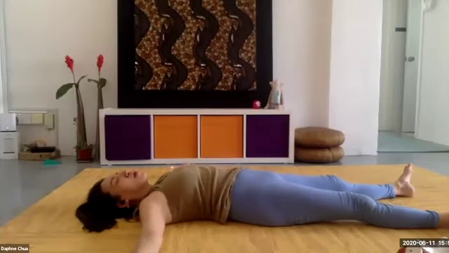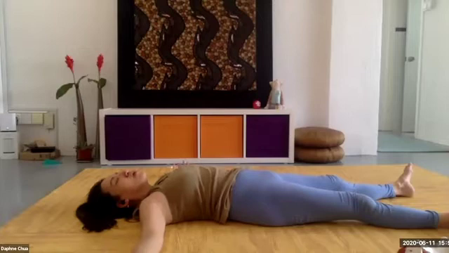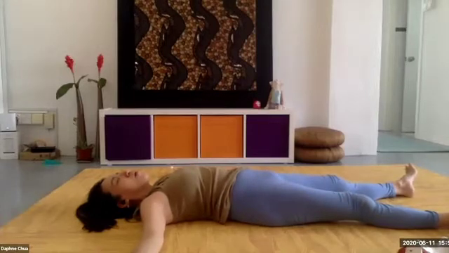So you are beginning to regain or remember this innate potential to hold this dual awareness, to know where you are, who you are, how you are, and why you are.